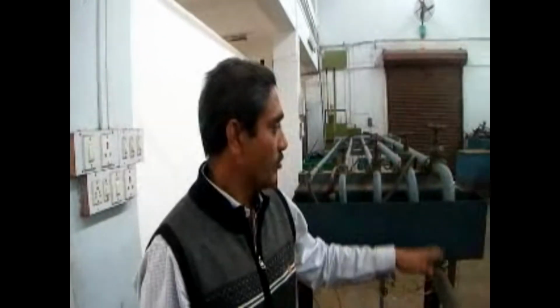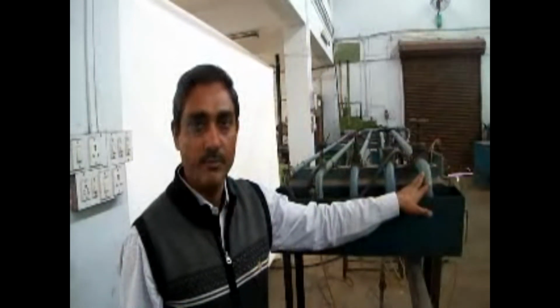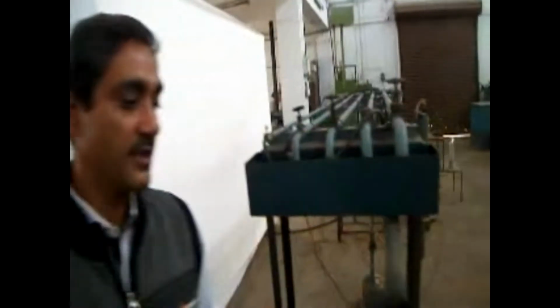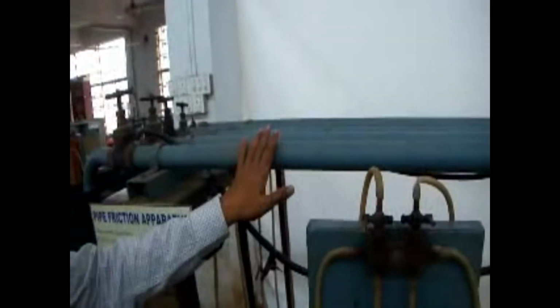So what we need to do, we need to find out L, length of flow, V in terms of discharge per unit area, G we know, diameter of the pipe we know, and head loss if we can measure for different flow or different discharge condition, we can find out the head loss due to friction by measuring the same using this U-tube manometer.